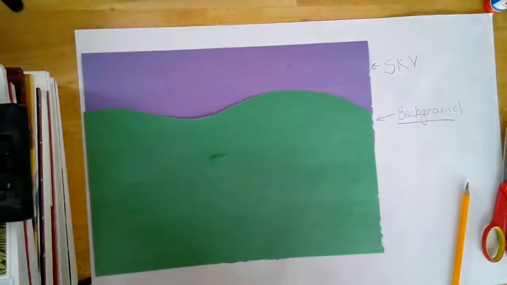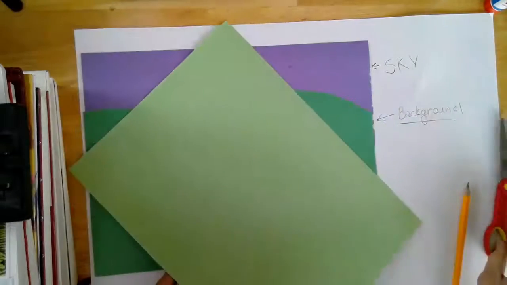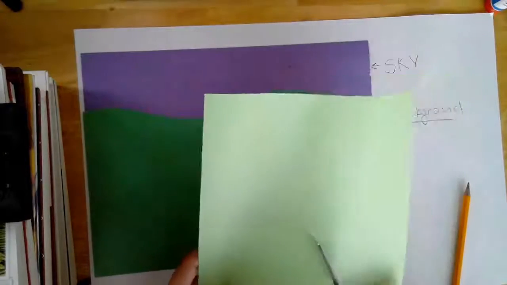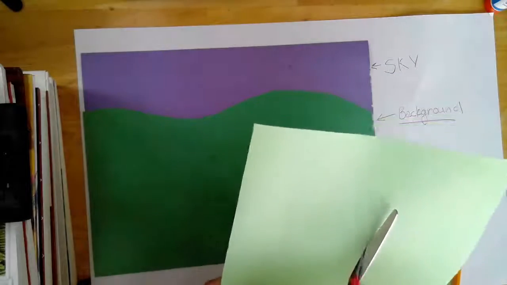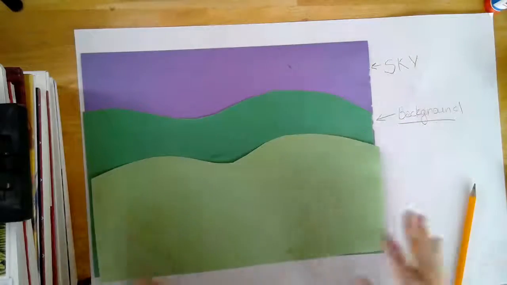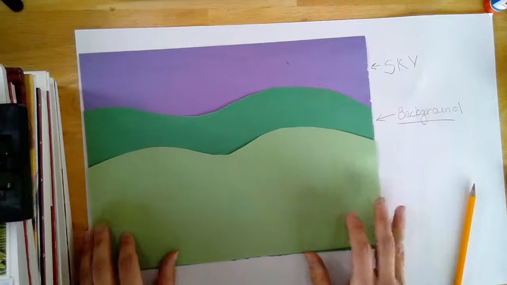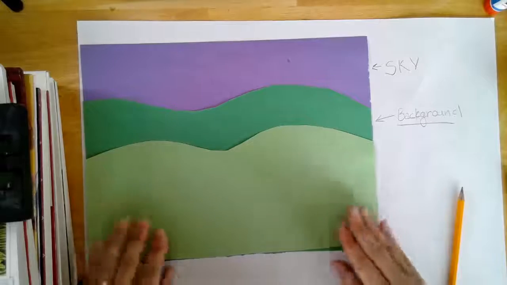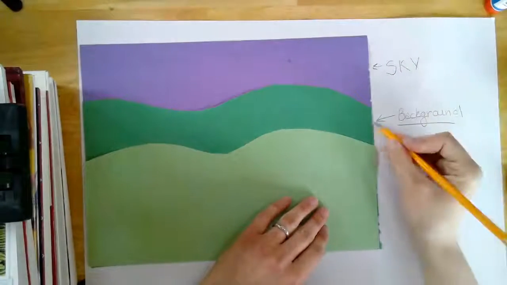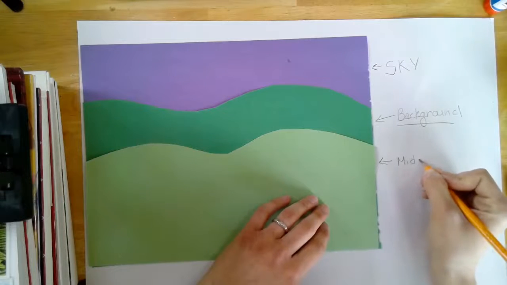Now I'm going to go to a different color, this different green right here, and I'm going to build my middle ground. Now, since we are all stuck at home and you're using different supplies and materials, make sure you save some of your scraps because you never know if you might need them for something else. So now what we've just made is our middle ground. So I have my sky, which is a nighttime sky because of the purple, my background, and here is my middle ground.